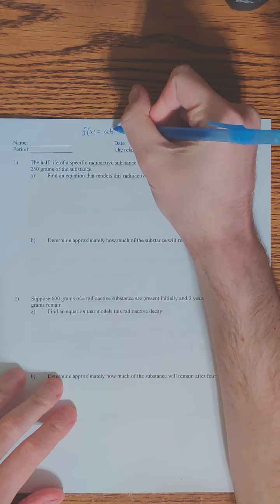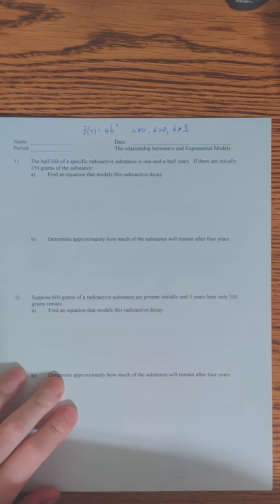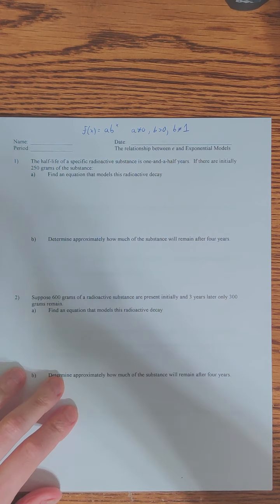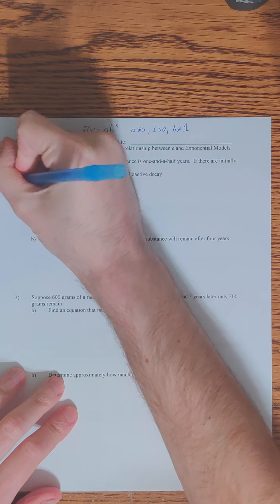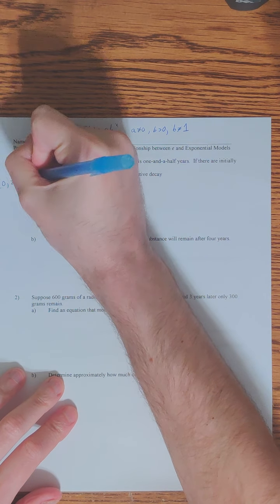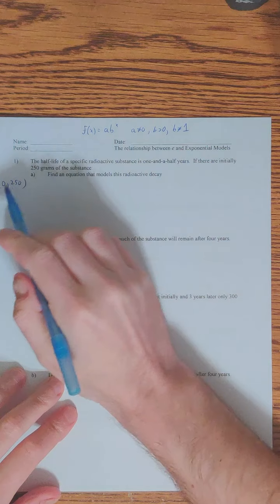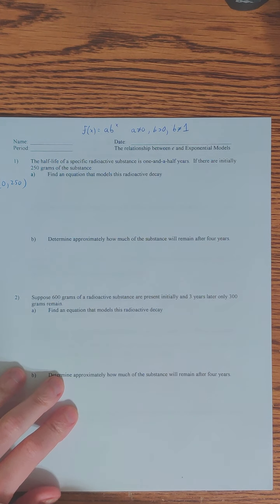So I need a function a times b to the x. So how do I get that? Well, I do what we did for linear functions and quadratic functions. I try and find points that are going to be on this graph. So I know there are initially 250 grams. That means initially, when my time is 0, x is 0, I'm going to have 250 grams of this stuff. So that's one point that's going to be on the graph.